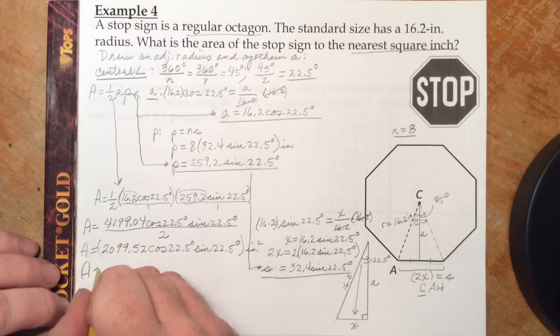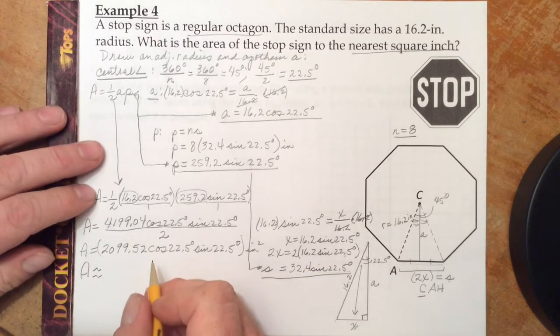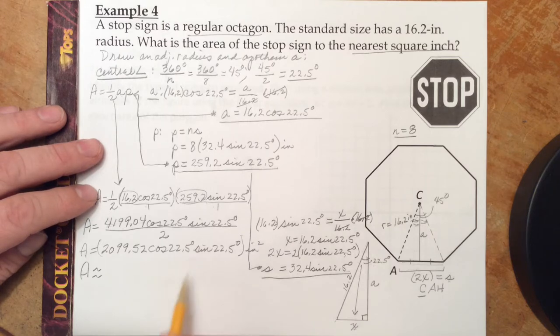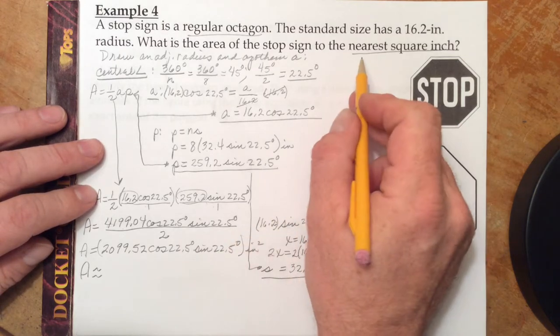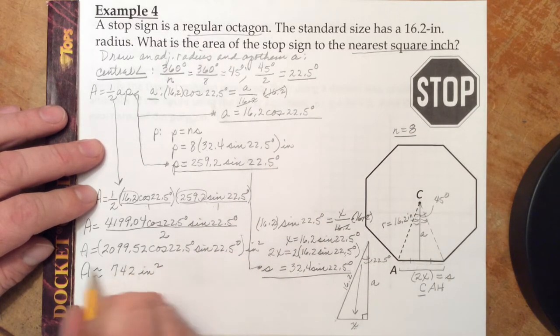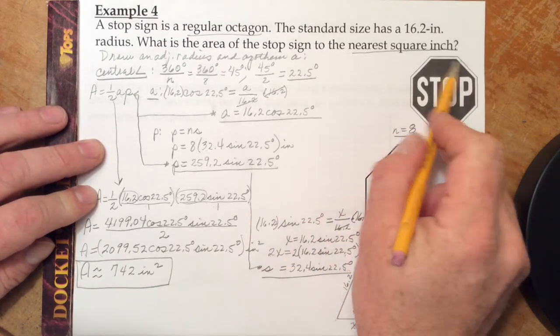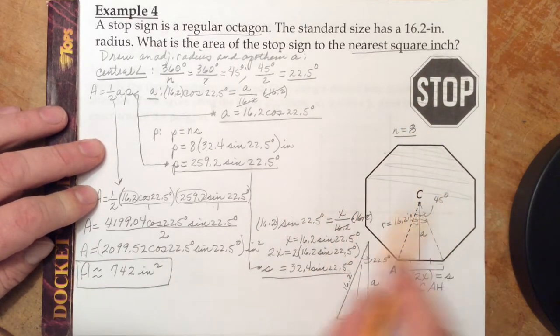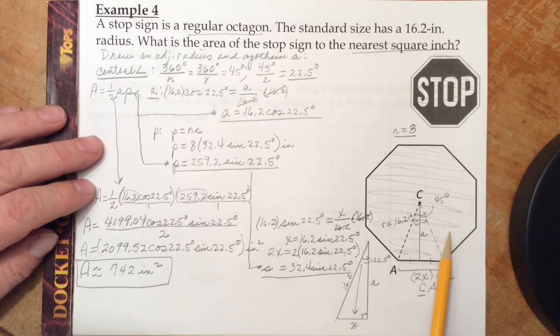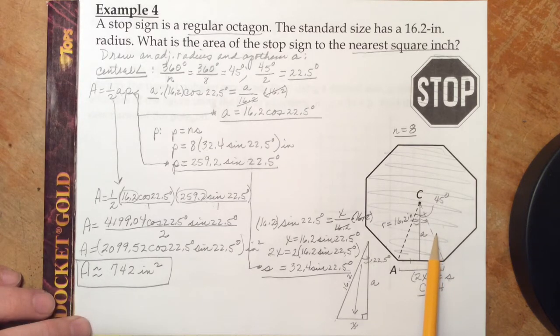We need an approximation, so we approximate now. Be careful in your calculator, make sure you're in degree mode. 2099.52 times the cosine of 22.5 degrees, close parentheses, times the sine of 22.5 degrees, close parentheses, enter, and you should get, rounded to the nearest square inch in the ones place, 742 square inches. So the stop sign surface contains about 742 square inches. This is an actual stop sign for most city stop signs.